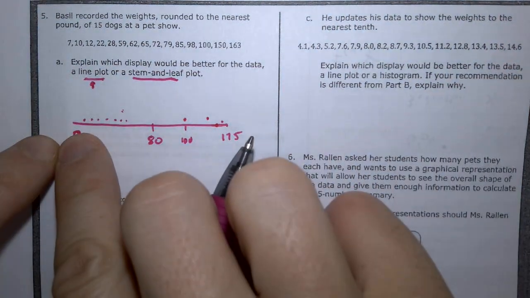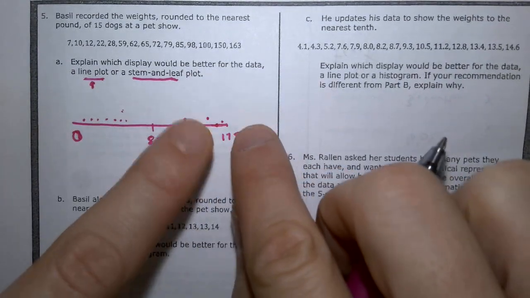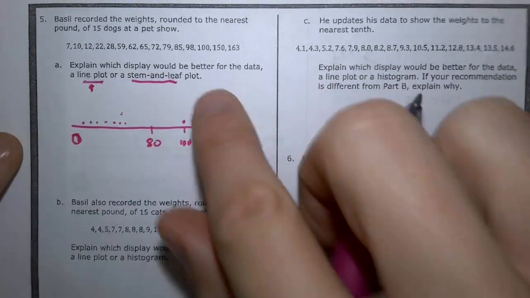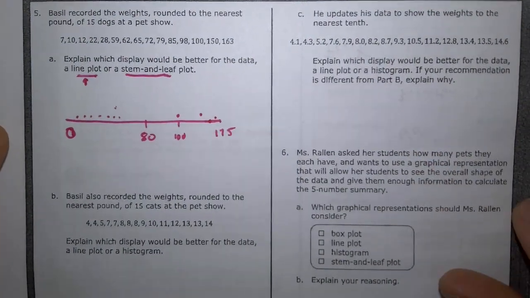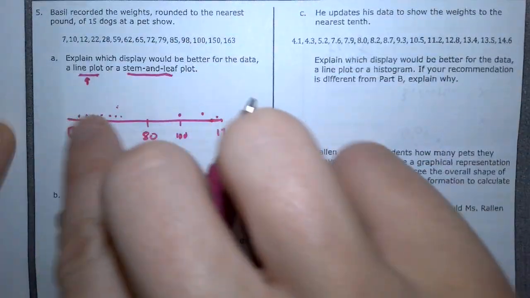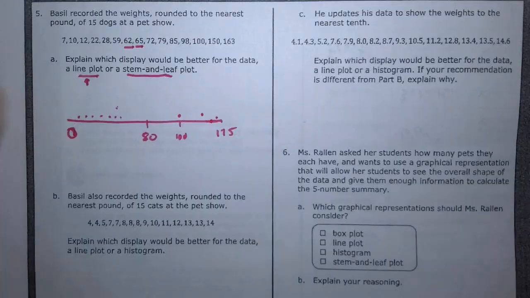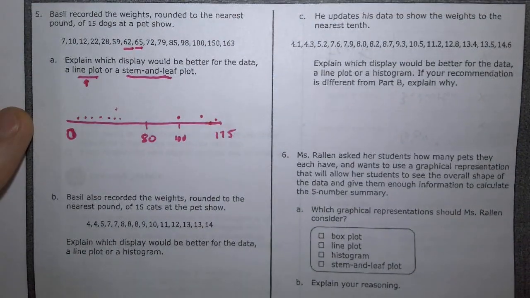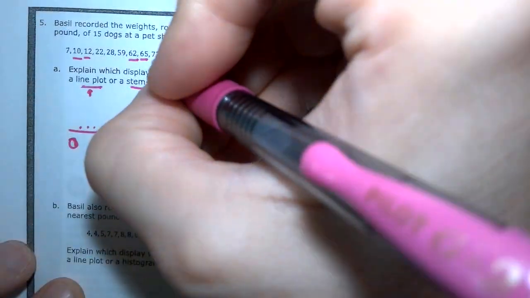So you would be able to see that the majority of pets are not that heavy, and then there's just a few off to the right. But you could argue that the stem and leaf would also do that, and that the stem and leaf would be better. The line plot shows you where they're clustered, but the stem and leaf would show you that there are 2 in the 60s, which might be beneficial to you, and that there are 2 dogs in the 10-pound range. Okay, and then there are 2 dogs in the 70-pound range.